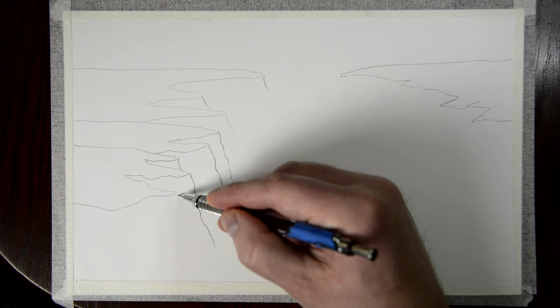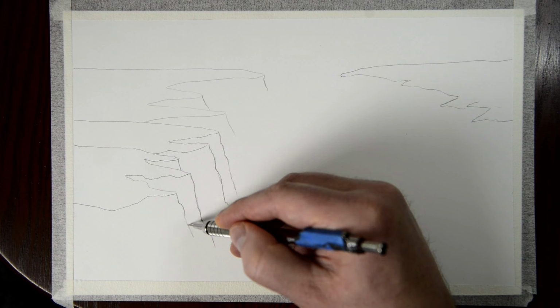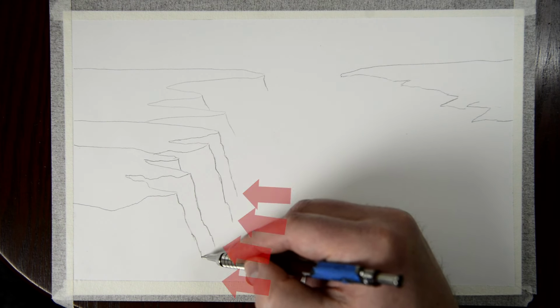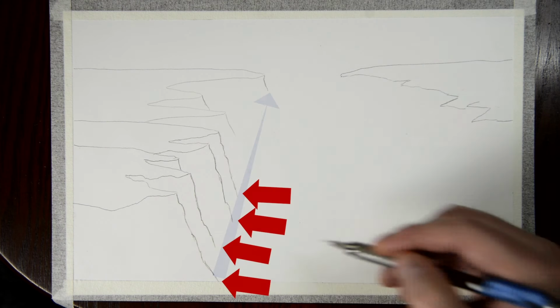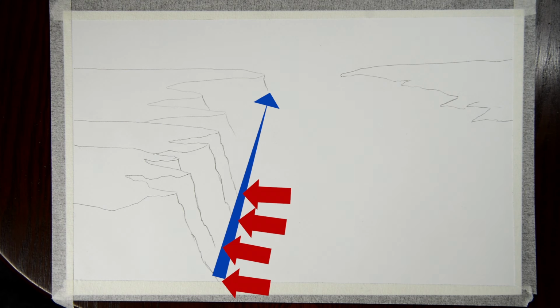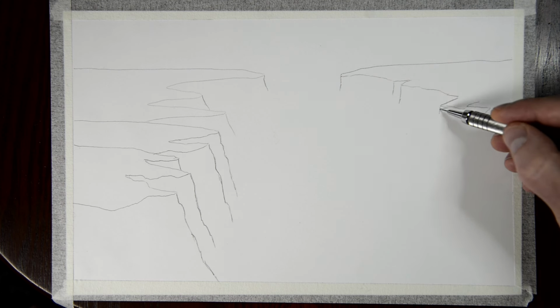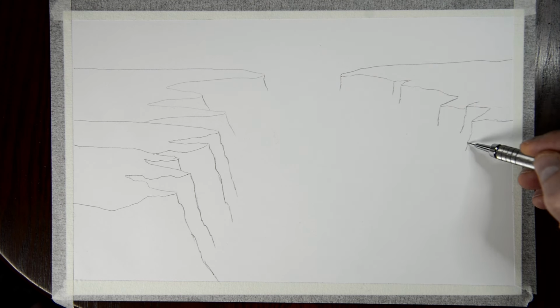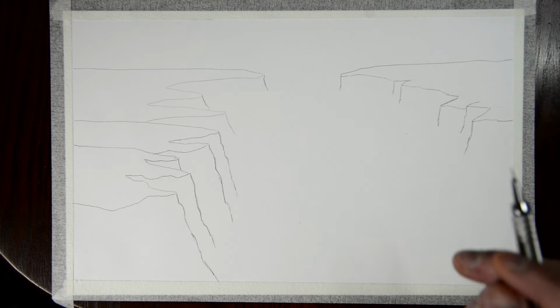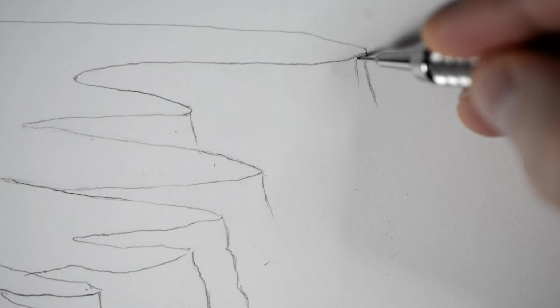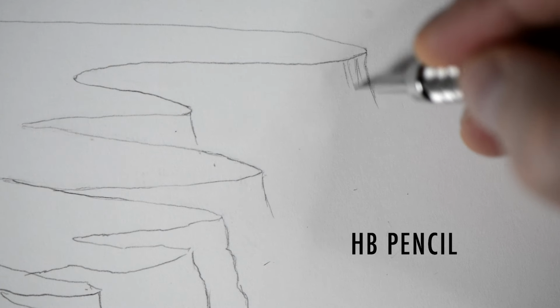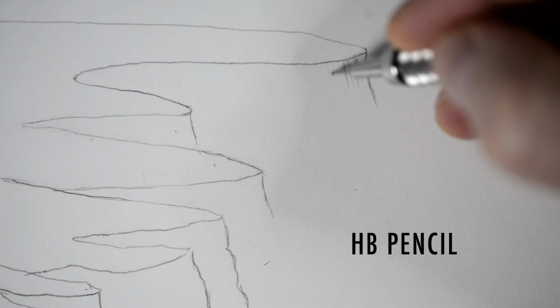One thing to notice here is the bottom of each of these cliffs is always getting shorter. Again, that's to keep our perspective looking into the distance accurate here. So what's fun about drawing cliffs and canyons like this is with just a few lines, you already have the foundation for your cliff.